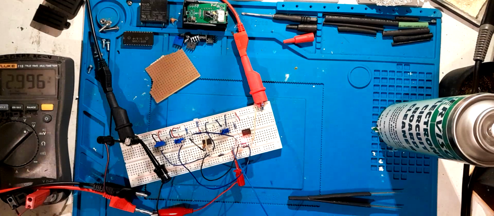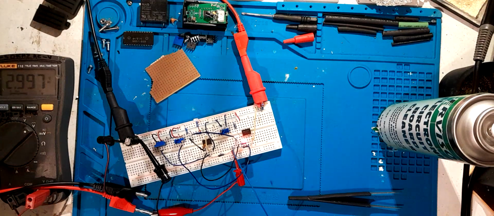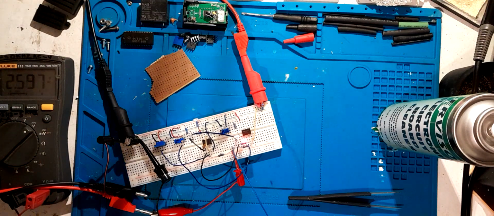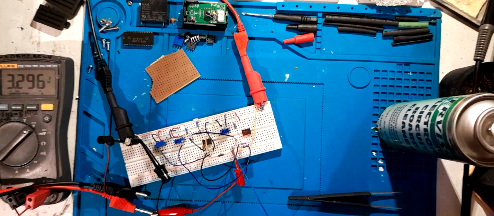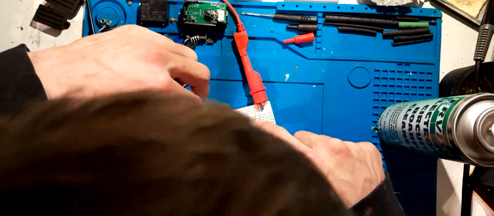Yeah, I don't see that working. No. It's trying to. So 1 meg does not seem to be able to do the trick.